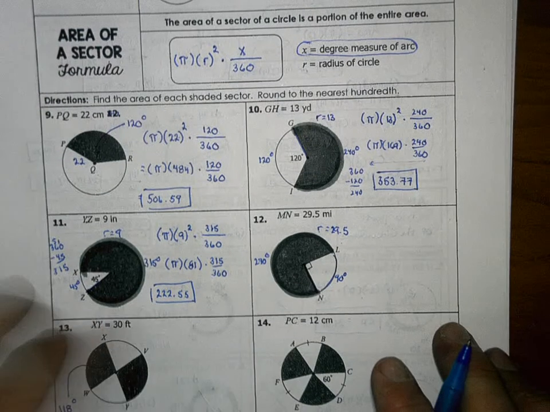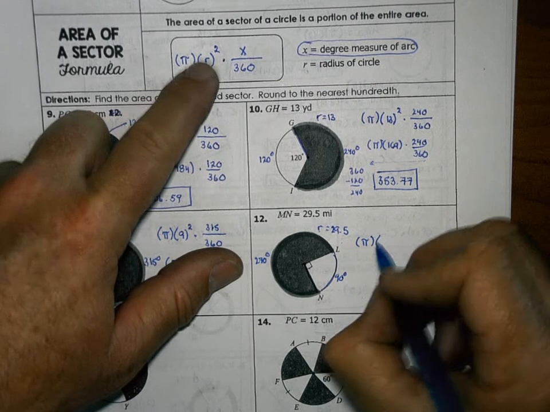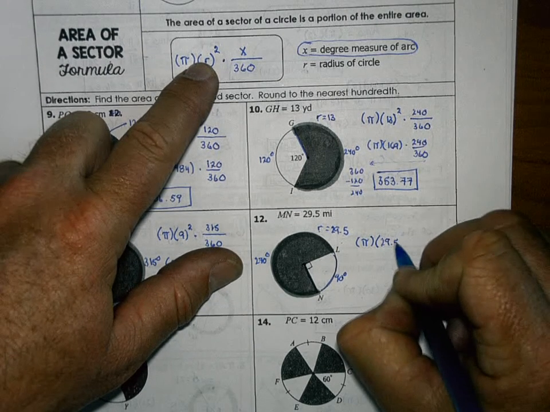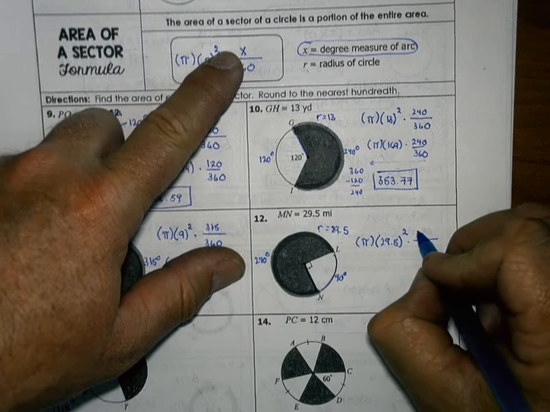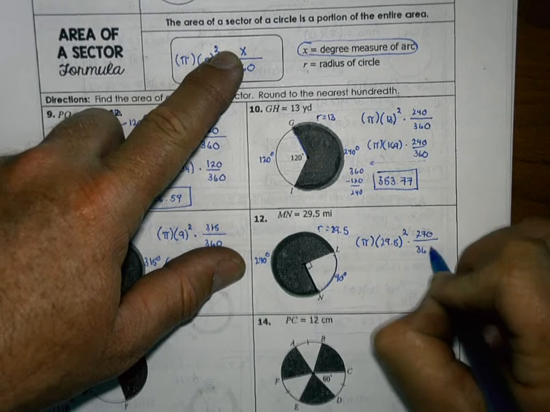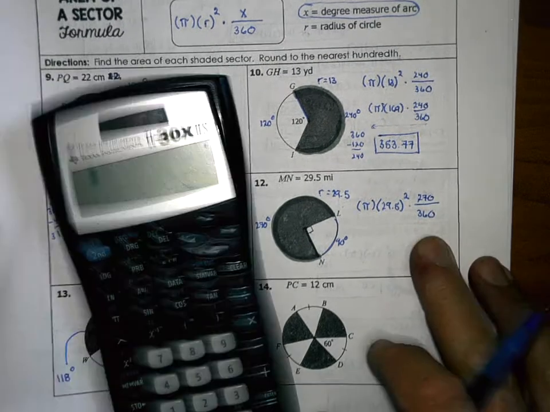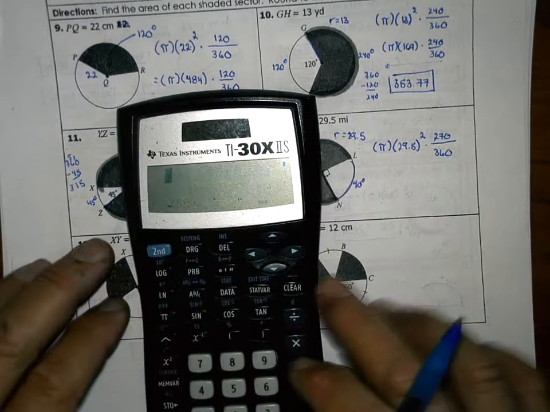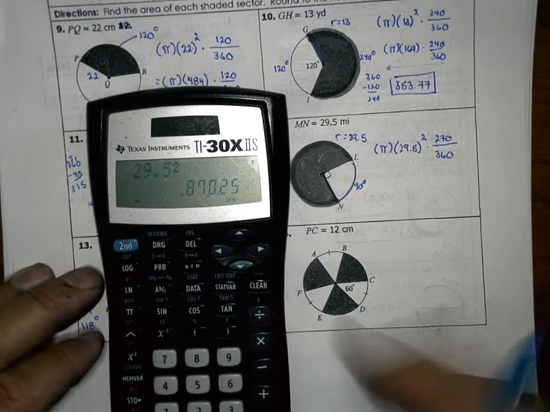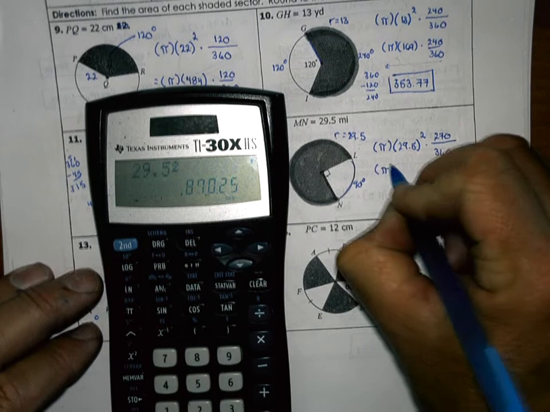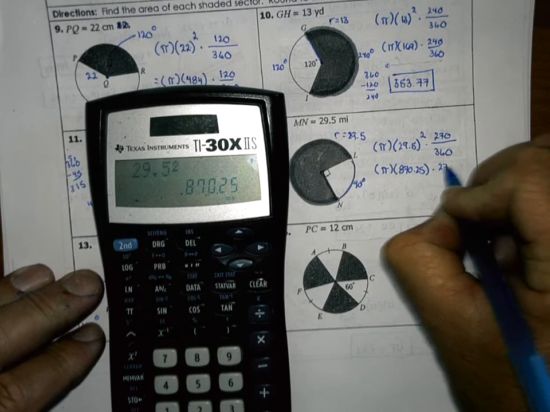Pull this down a little bit so you can see the formula. So the formula to find the area of a sector is we take the number pi, we multiply it by the radius to the second power. The radius is 29.5 to the second power. And then we multiply that by the fraction x. X is 270 over 360. Okay? When you work this out on your calculator, the first thing you want to do is the exponent first. So you want to figure out what 29.5 to the second power is. You can see that that is 870.25. So this is going to be pi times 870.25 times the fraction 270 over 360.